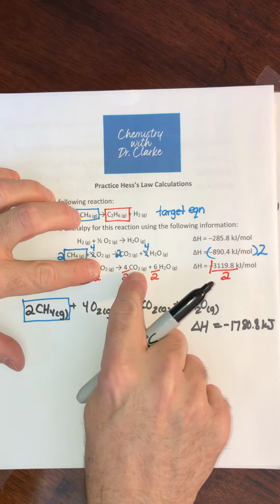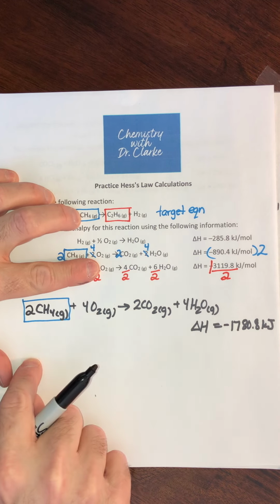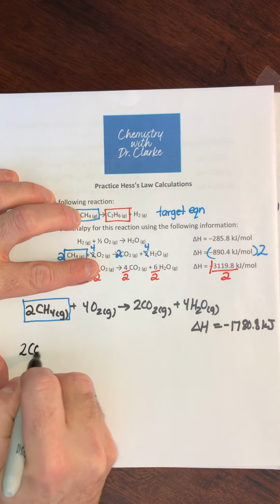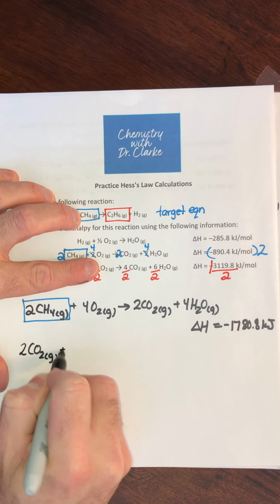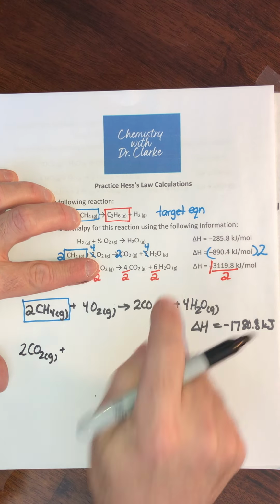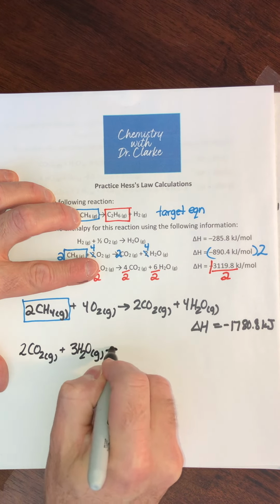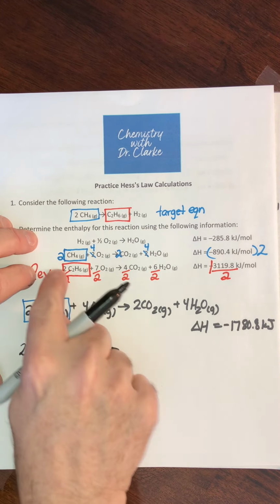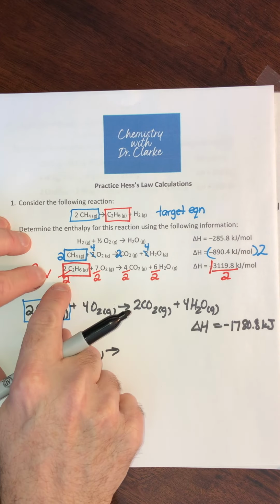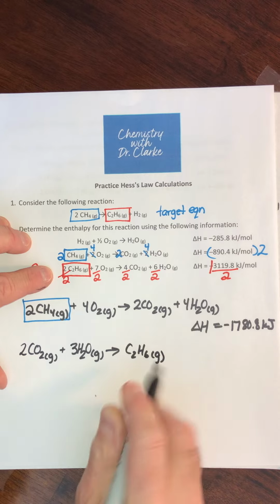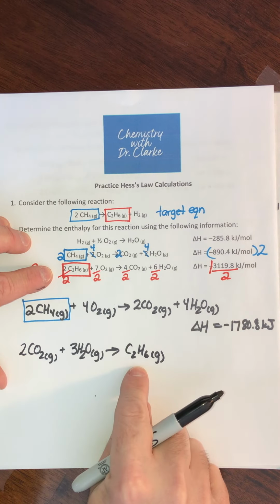Okay, so let's write down our products first because they're going to become reactants. 4 divided by 2 gives me 2 carbon dioxide gases. 6 divided by 2 gives me 3 water gases. And my reactants become products. 2 divided by 2 gives me 1 C2H6 gas, which is perfect because I only wanted 1.